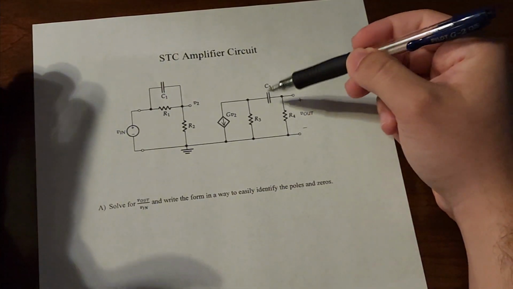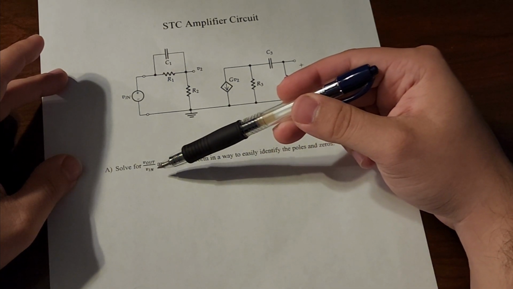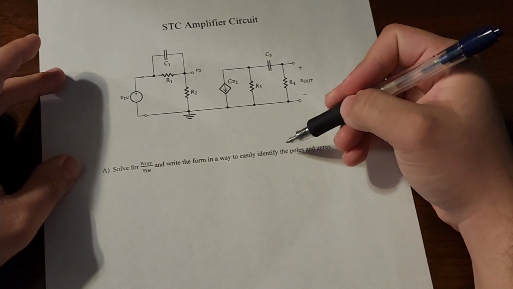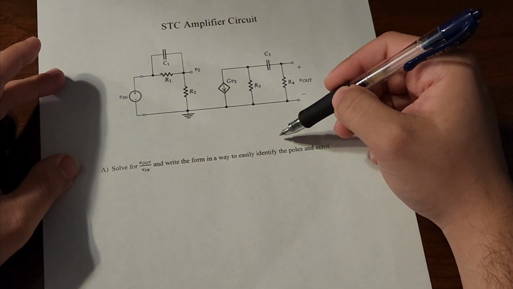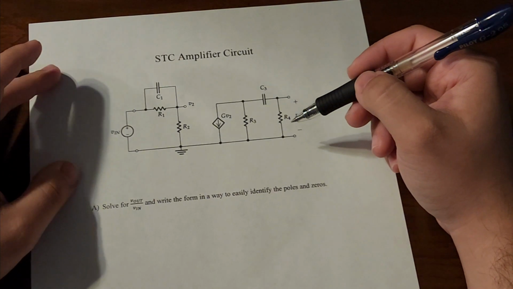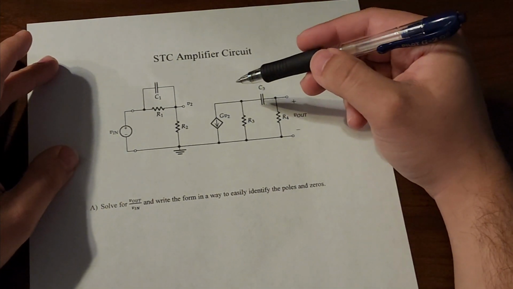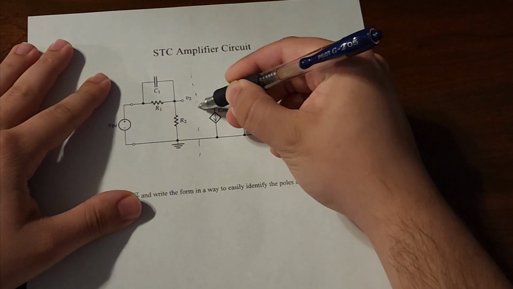So we're given this amplifier circuit and we're asked to find V out over V in, or our transfer function. We have to write it in a form that is easily identifiable for our poles and zeros, that way when we draw the Bode plot, it's easy. So here we can first identify what? Well, we have two stages.